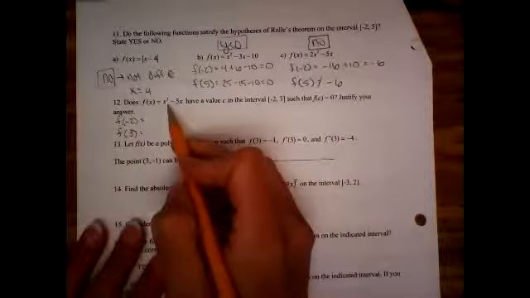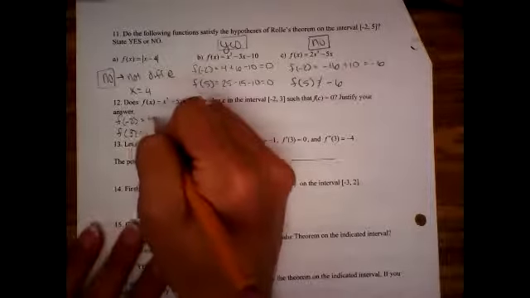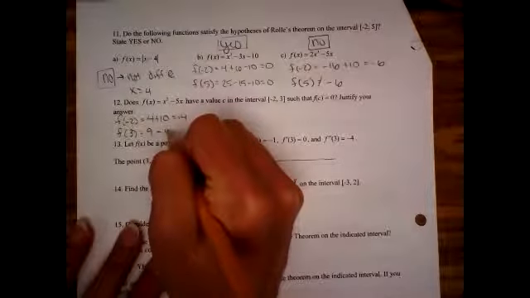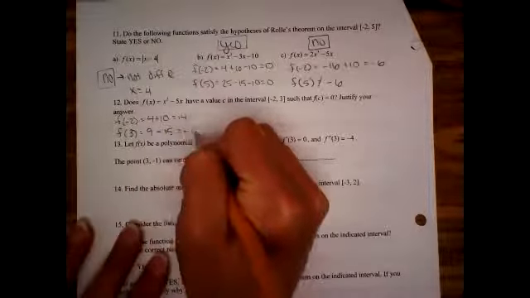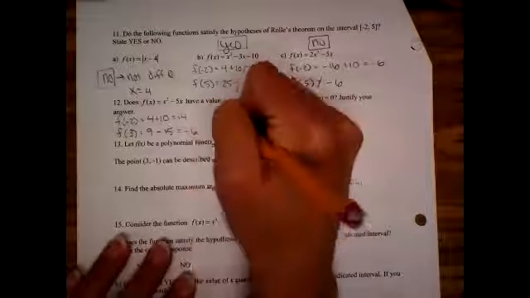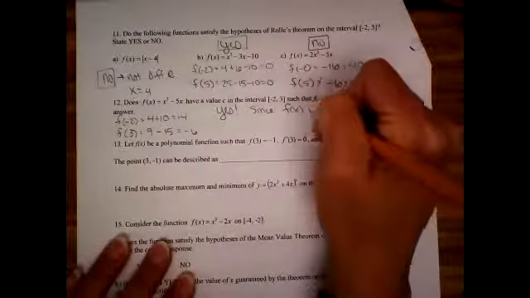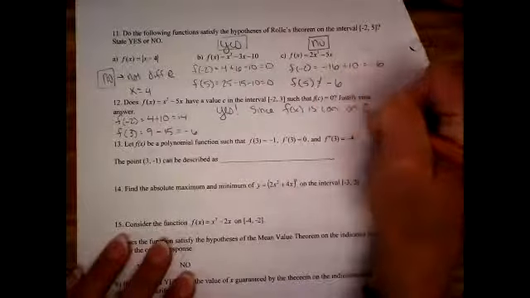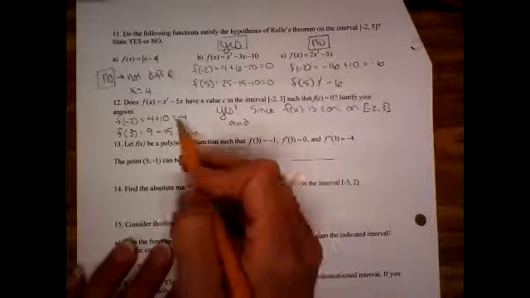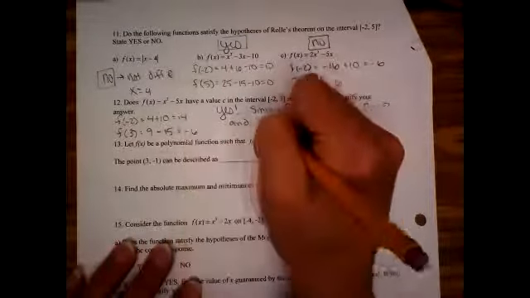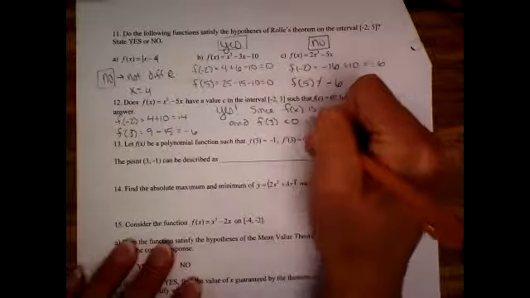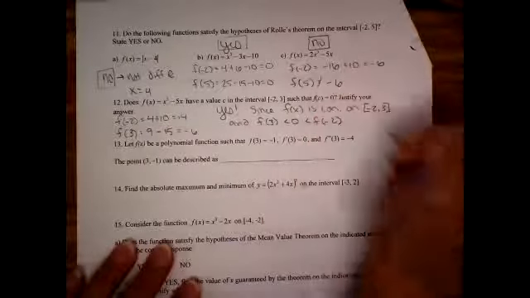So if you plug in -2, that'll be 4 plus 10, so 14. 3 would be 9 minus 15, so -6. So 0 is in between them. So we're going to say yes. Since f of x is continuous on -2 to 3, and you can be as wordy as you like here, but the most succinct way to put it is that 0 is in between these. So f of 3 is smaller than 0 is smaller than f of -2.